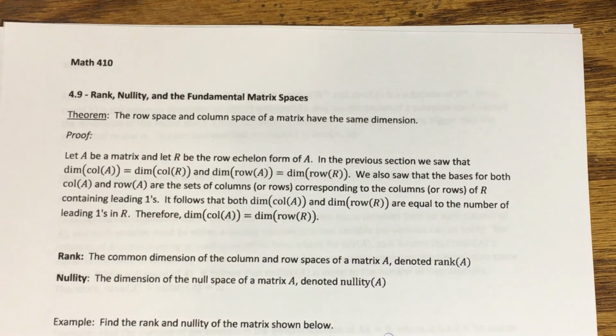I want to point out that this does not mean that the row space and the column space of a matrix are the same space. They're not. In general, they're not. In fact, if you're dealing with a matrix that's not square, it's impossible for those two spaces to be the same because they're subspaces of different vector spaces. We saw that in the previous section. However, even though the subspaces are typically different, they're going to have the same dimension for any matrix A.